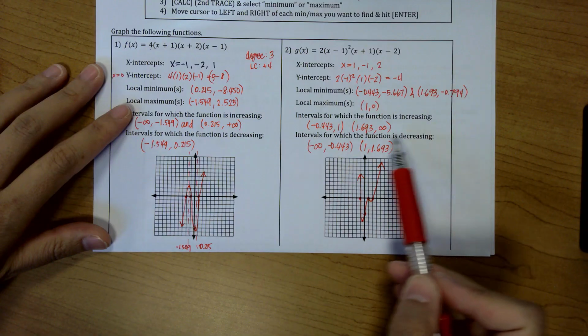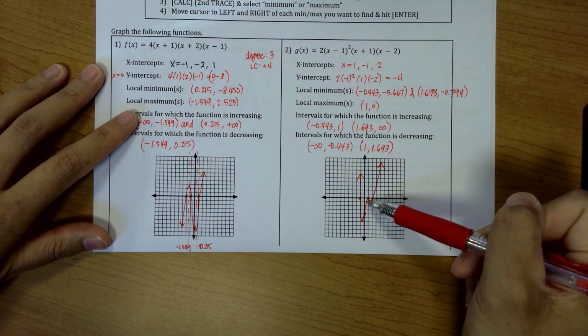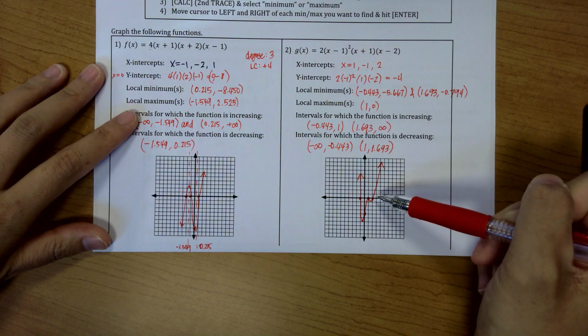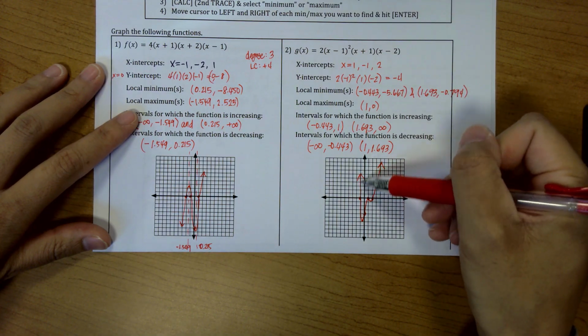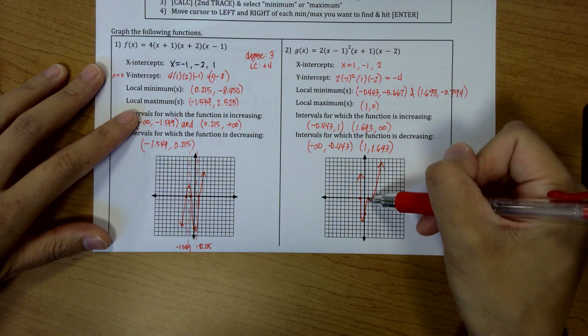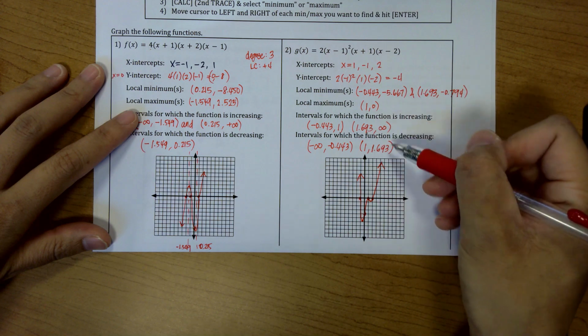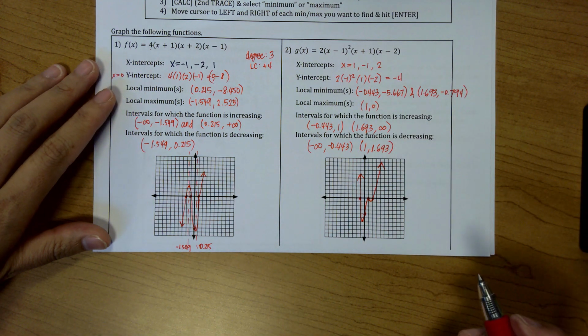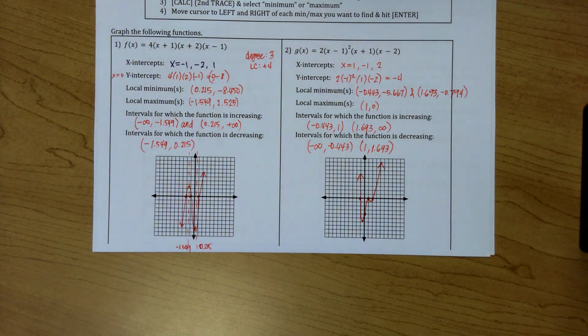And so our intervals, which are increasing, are right here and here. And then decreasing is from negative infinity to that first x value that we found, and from 1 to 1.693. Okay. Let me know if you have any questions in class when you see me next.